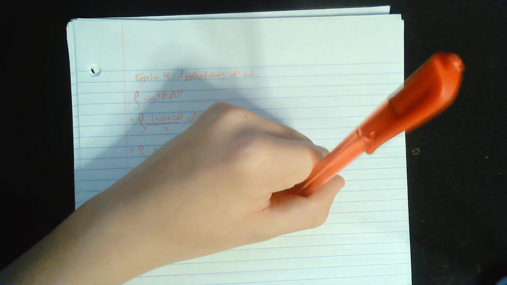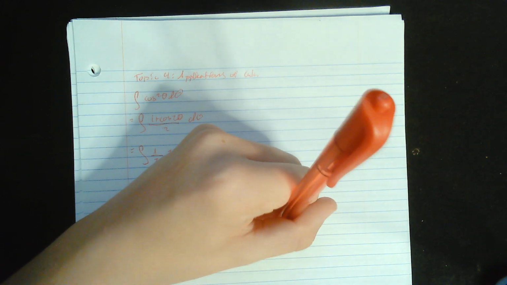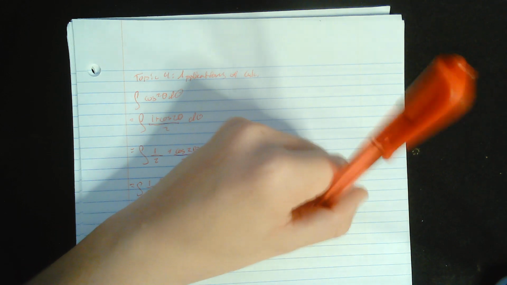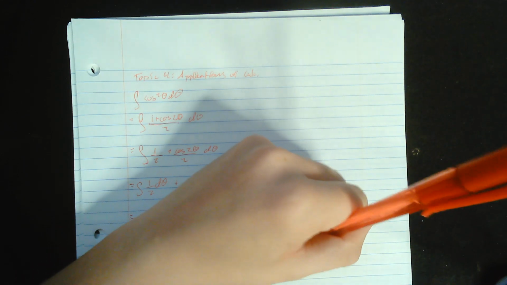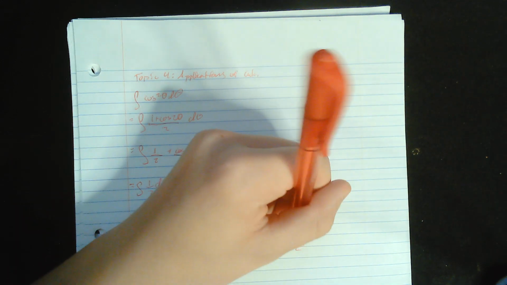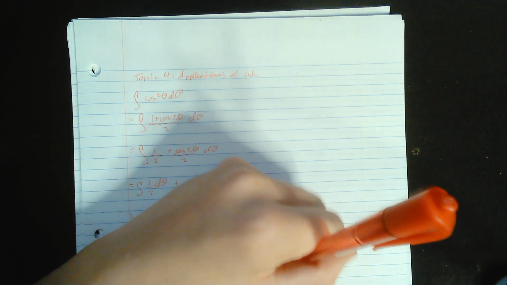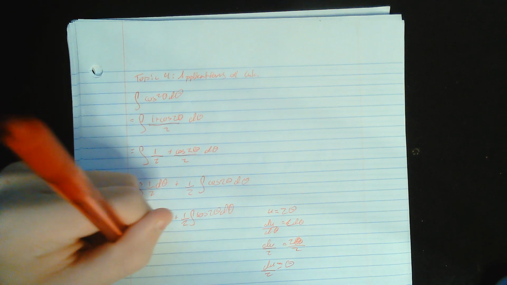Now here we'll do a u substitution. So u will be equal to 2 theta. So du over d theta is equal to 2. Du over 2 is equal to d theta. So then du over 2 is equal to d theta.